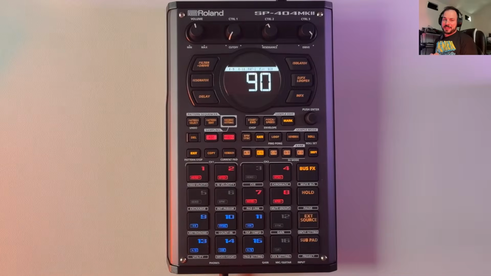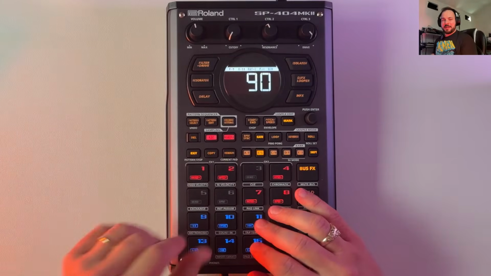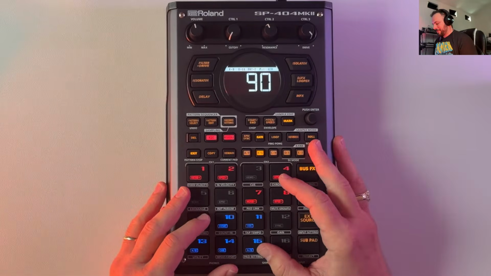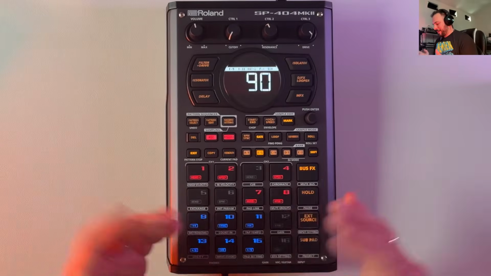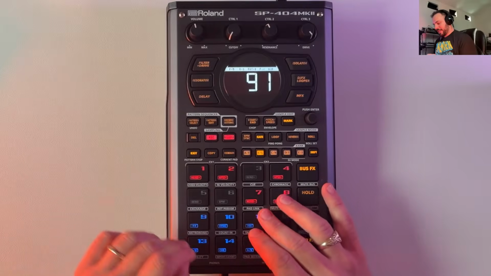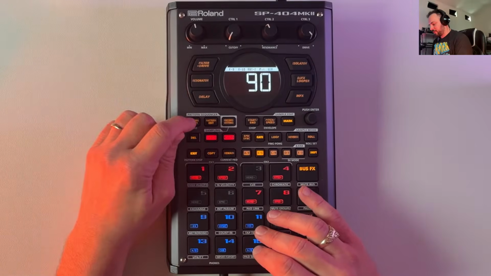So we're going to dust off the cobwebs on the SP. It's been about 2-3 weeks since I used it, but I did use it in a member stream yesterday, so just got a little reacquainted with it. But it's still always the one I come back to. But anyways, we've got some samples. I've got some melodic samples, and then I've got these drums. So I think we're going to start with the drums.